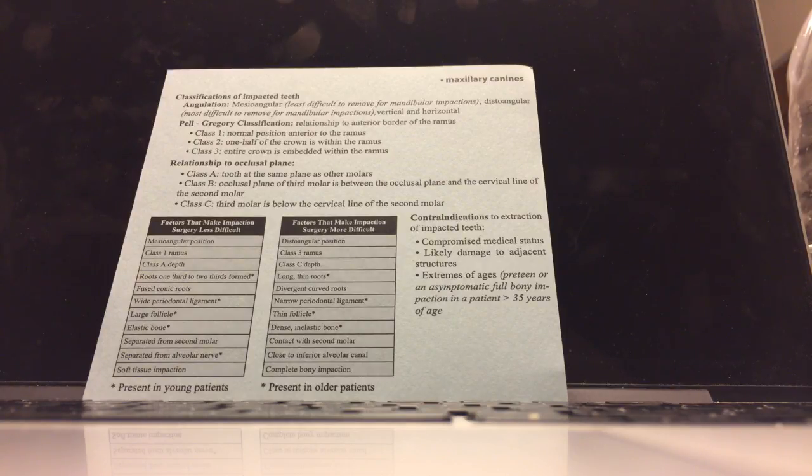Okay, so the angulation classification is either mesioangular, distoangular, or vertical and horizontal. The mesioangular is the least difficult to remove for mandibular impactions. The distoangular is the most difficult to remove for mandibular impactions, and there's the vertical and horizontal.